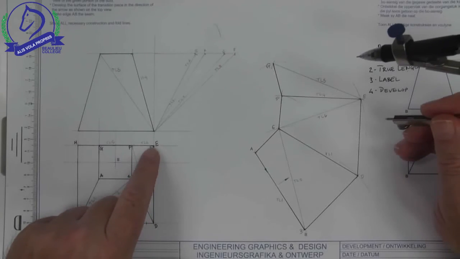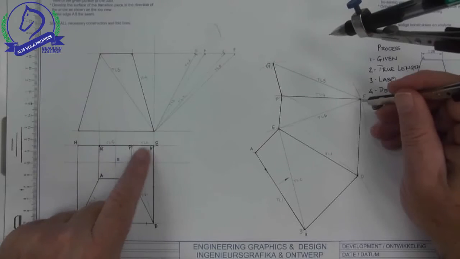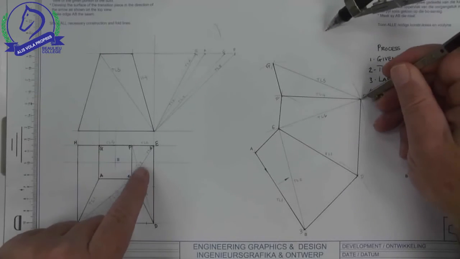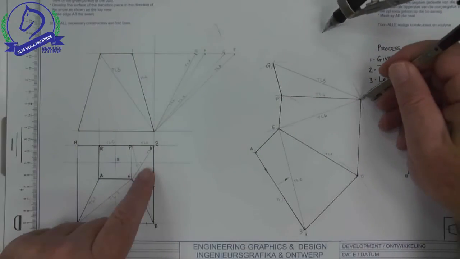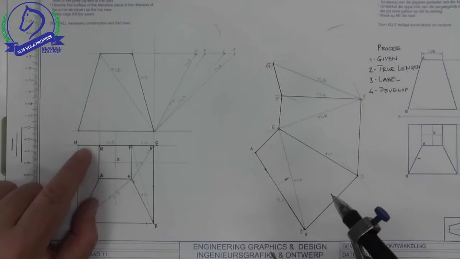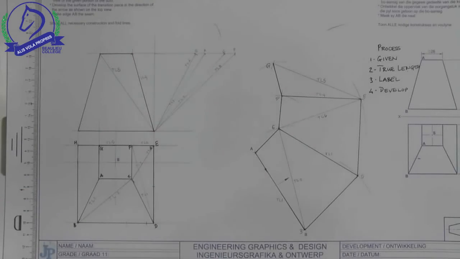My next point is E, G, and H. My distance from E to H will be the length of that side, so I've set that already to my EH distance of 65, and I've drawn my arc. From point G, I need the distance to go to H, and that distance is my true length 4 distance.